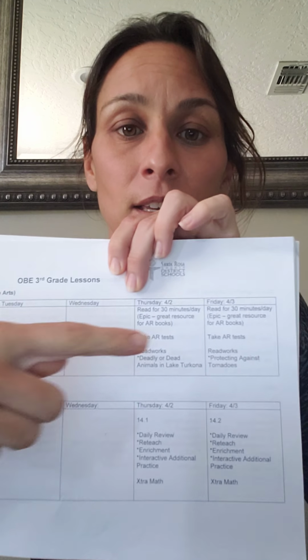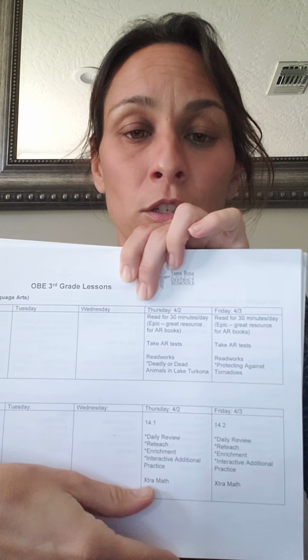The first couple of pages are a suggested timeline of what to do. This is a lot. You do not have to do all of this. Maybe highlight or underline what you're going to do each day. Make sure you do at least one reading and one math, and then you're good to go.